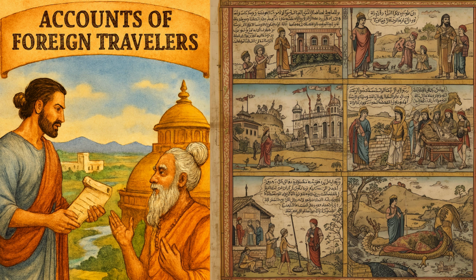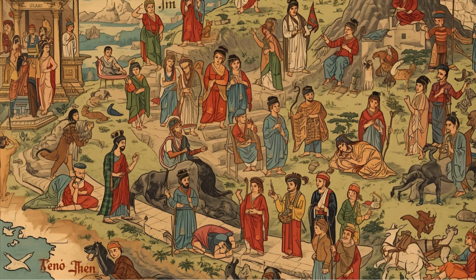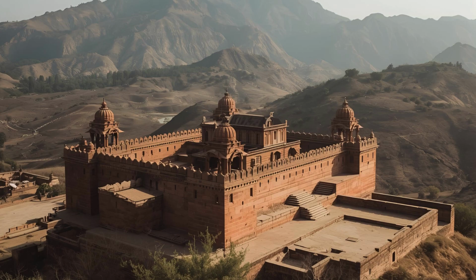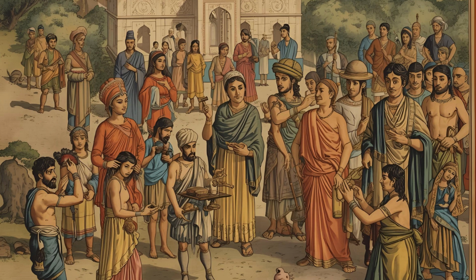This is super cool. Imagine someone from a distant land visiting ancient India, like Megasthenes or Fa-Hien, and writing down everything they observed: the customs, the kings, the landscapes. These provide a unique external perspective on the society that might be missing from internal records.